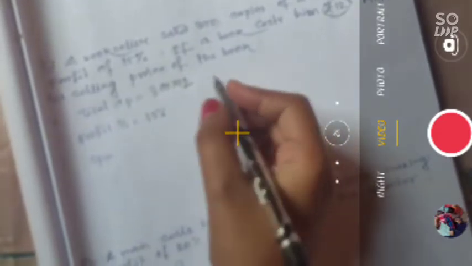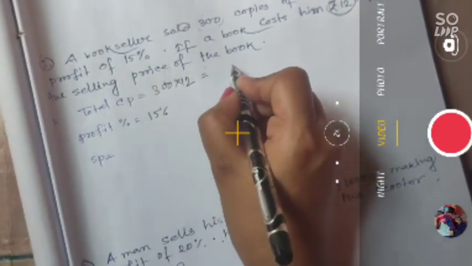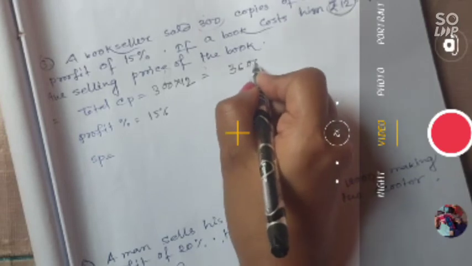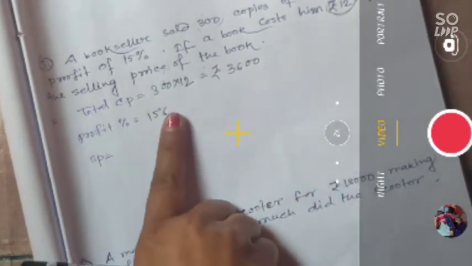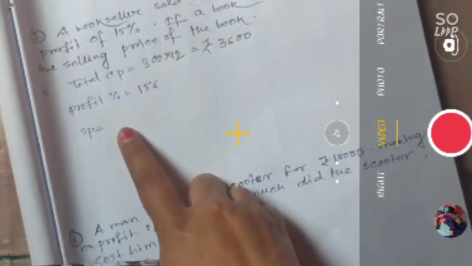When the information of one object is given and asked for the information of many objects, you have to do multiplication. So 300 into 12 will be 3600. So this is the total CP and this is the profit percent, so how can you find the SP?